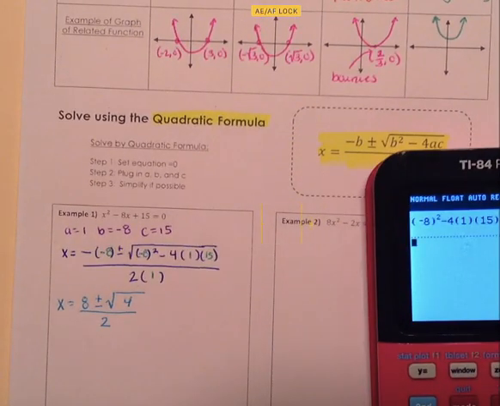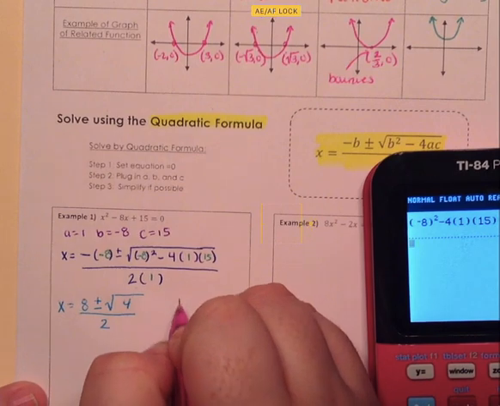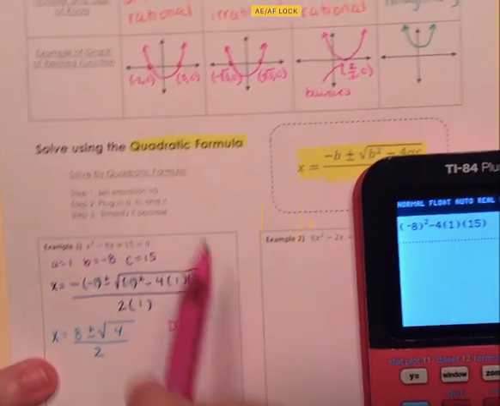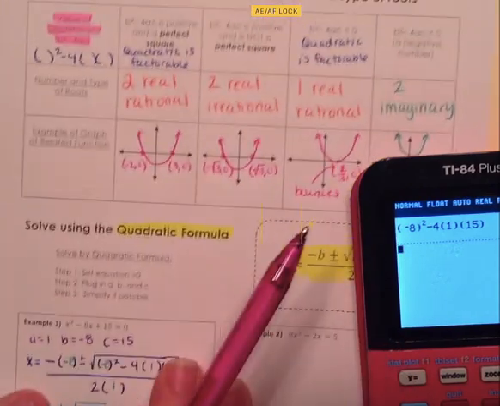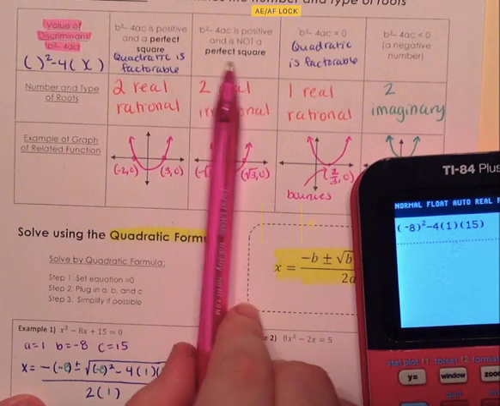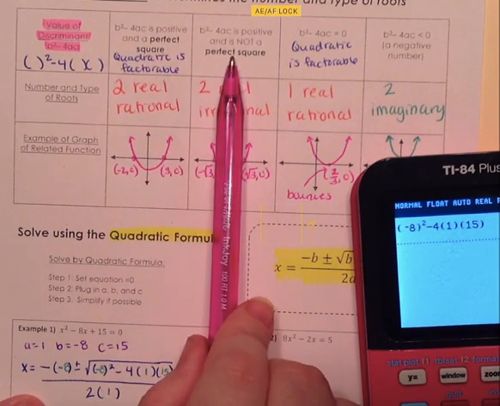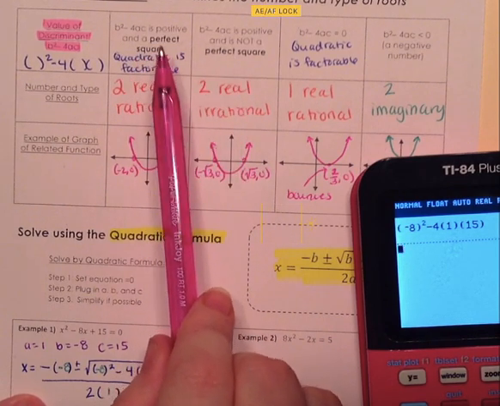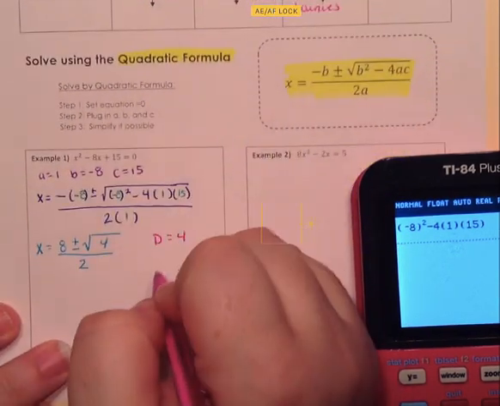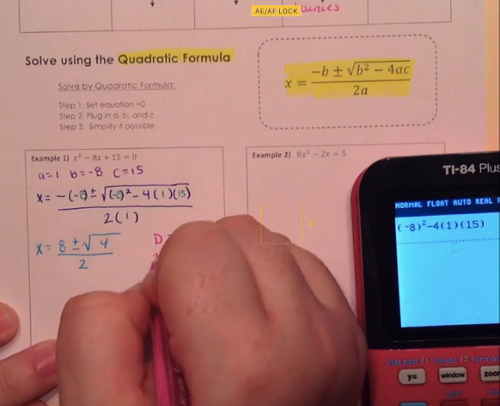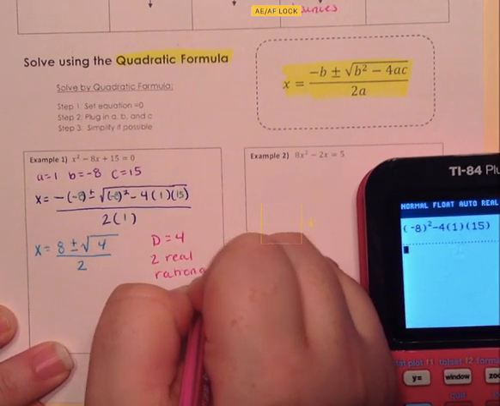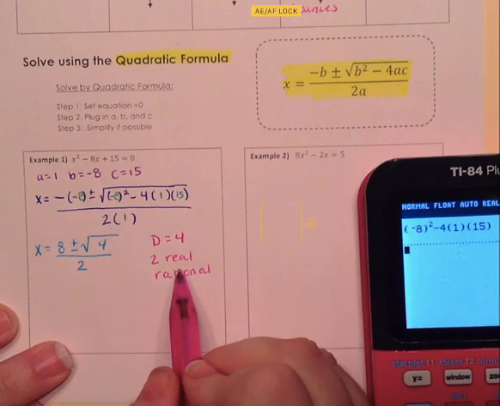So I'm going to write a note over here. The discriminant is equal to 4. That is a positive number, so I look over here. It's positive. It's not 0, it's not negative, so I look at these two. Now, is 4 a perfect square or not a perfect square? 4 is a perfect square because 2 times 2 gives us 4. So that means that we will have 2 real and rational solutions. That's what that tells us.